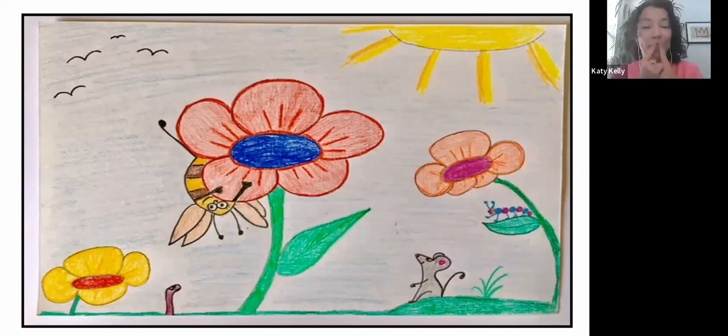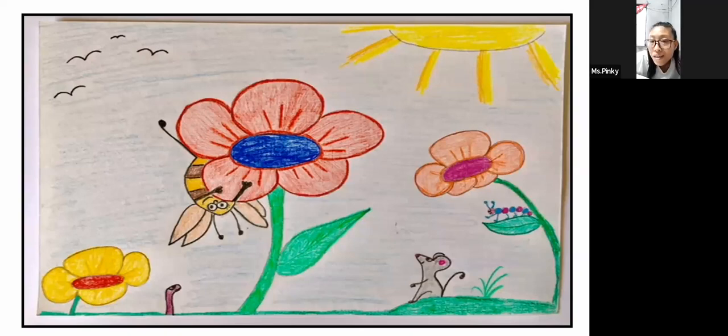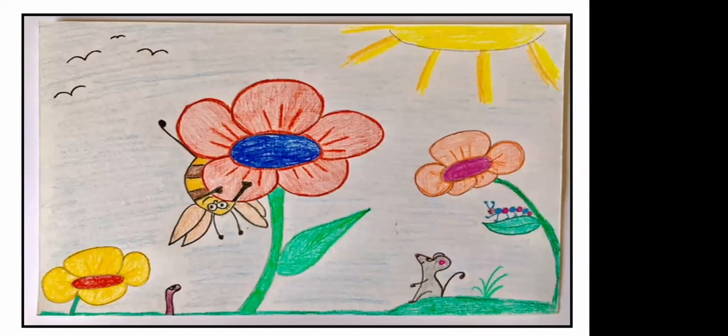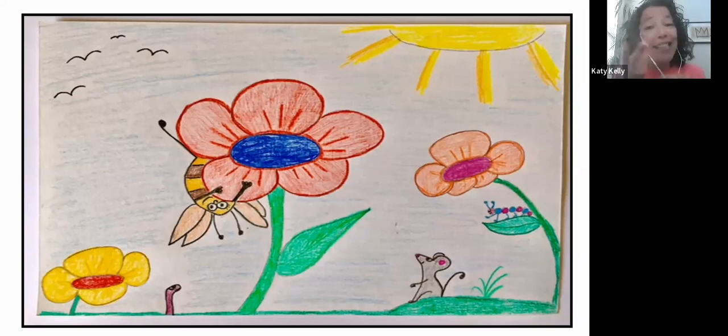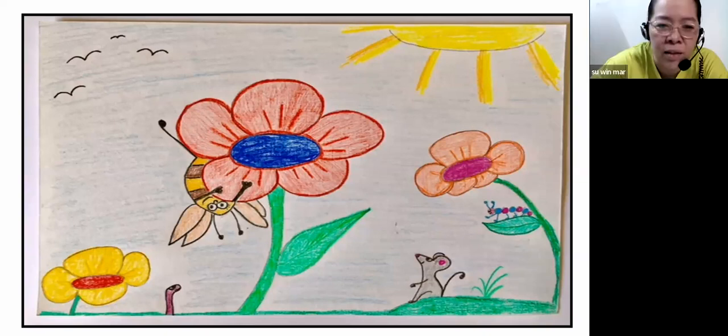Flower. A bumblebee. Bella Bumblebee. Where is Bella Bumblebee? Under the flower. Under the petal. She is under the petal. Upside down. Yes, like that. She is upside down.